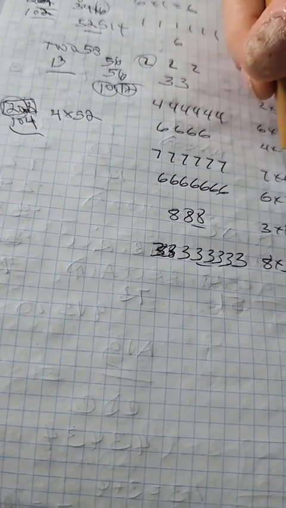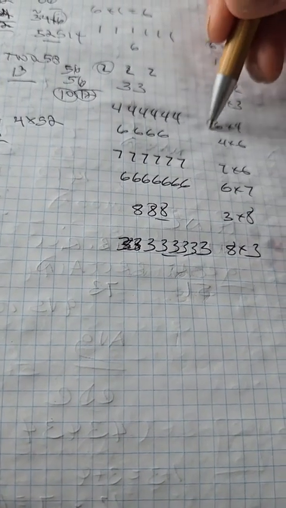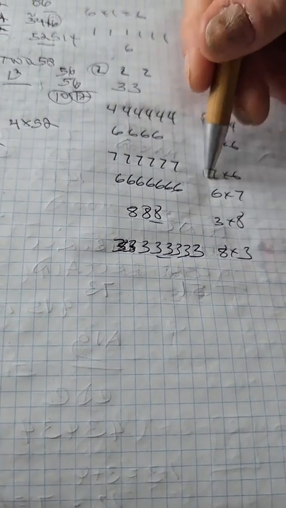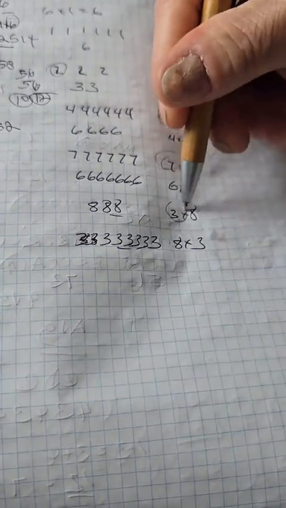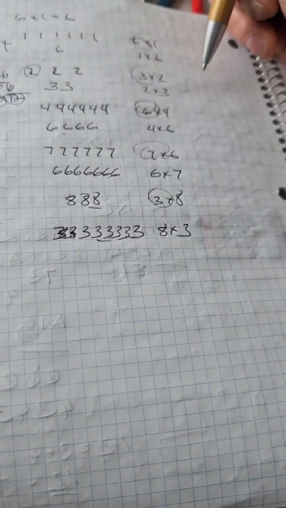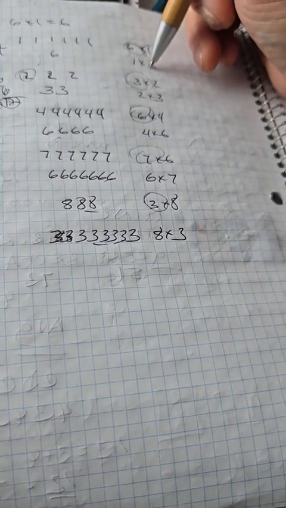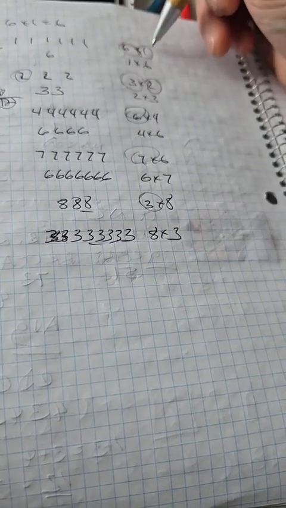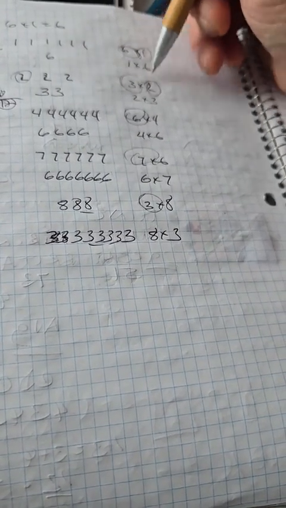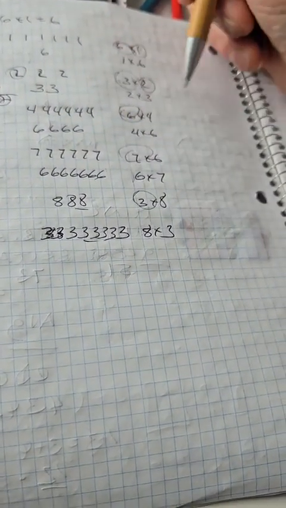And we're going to go to number 6 again. 7 6s, 6 7s. We use the 6 once over here. We use the 6 twice over here. We use the 6 3 times. We use the 3 once. We use the 3 twice. Right? We use the 1 once. We use the 2 once. So we use 1 and 2 both once. We use the 3 twice, and then we use 6.